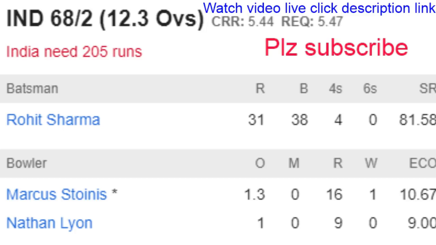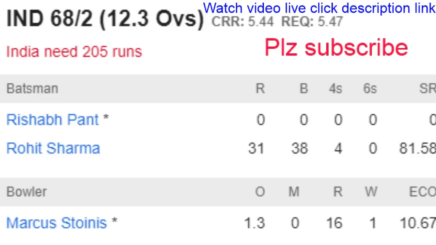Delhi's crowd stunned. They were waiting for Virat Kohli to bring on a special knock today. Didn't happen. He looked in mood, but it didn't happen. 68 for 2 in the 13th over, chasing 273. India in a bit of bother now with Virat Kohli gone. Rishabh Pant walks to the crease. Marcus Stoinis has done the trick.